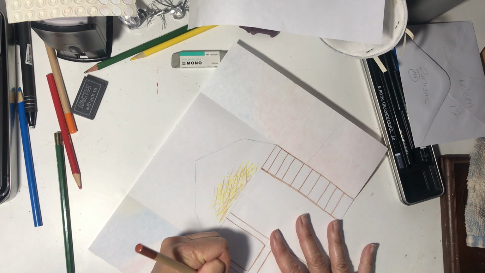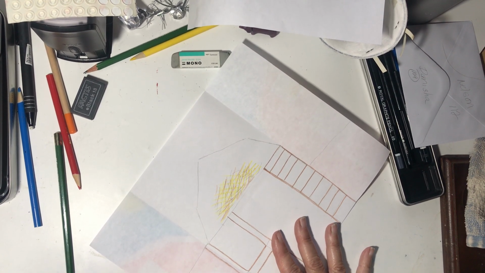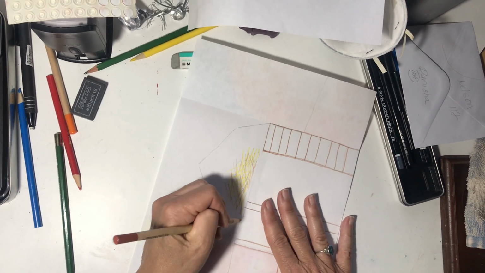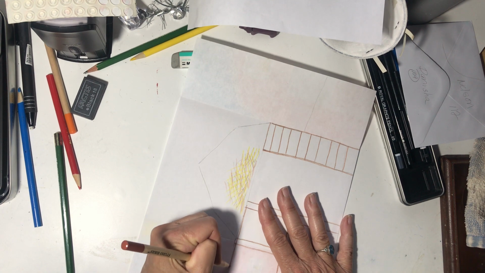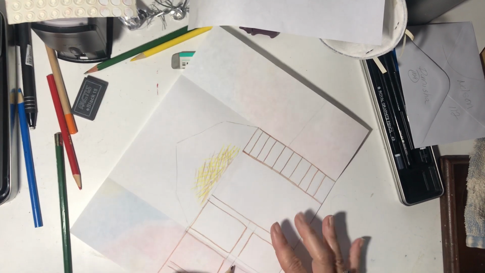Now, when we draw our animals, we're going to draw them a little bigger than what looks like they would fit into this barn.